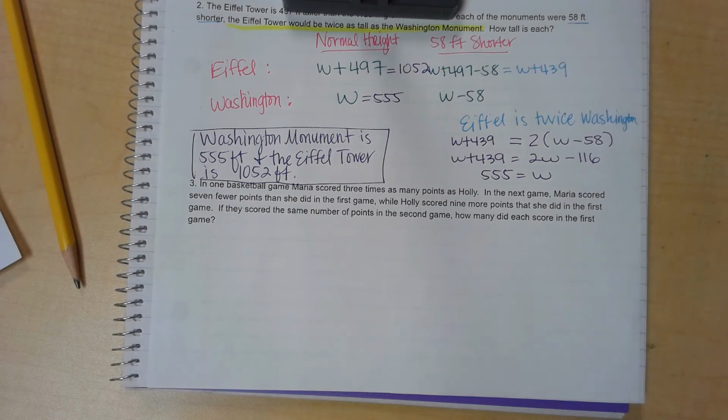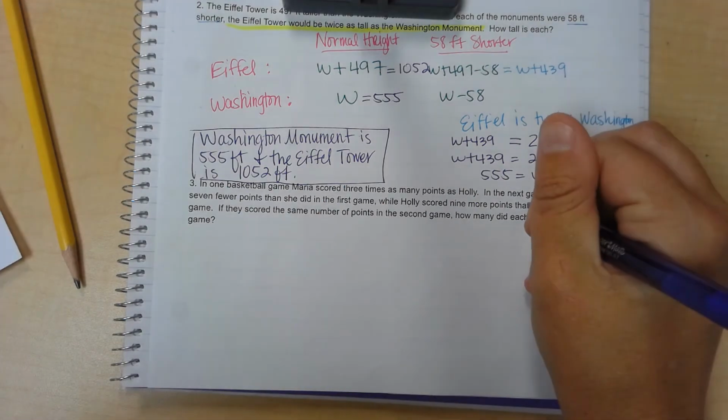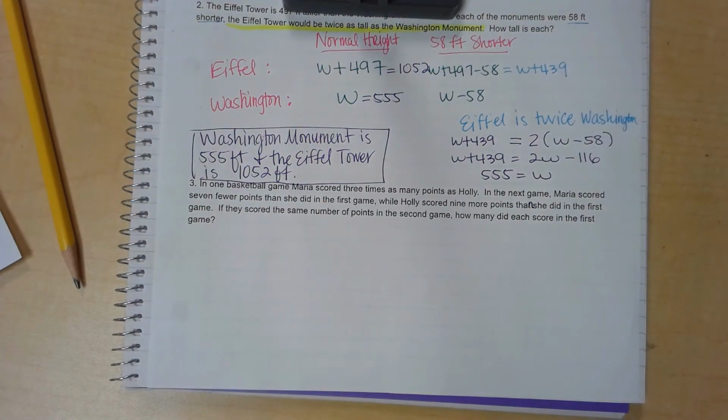In the next game, Maria scored 7 fewer points than she did in the first game, while Holly scored 9 more points than she did in the first game. If they scored the same number of points in the second game, how many did each score in the first game? Okay, so just be really organized with your information. Go ahead and try it.